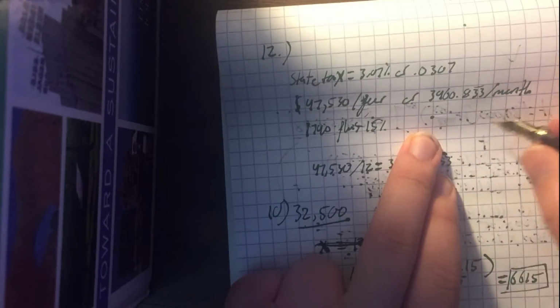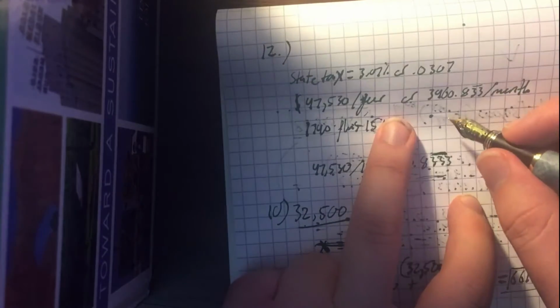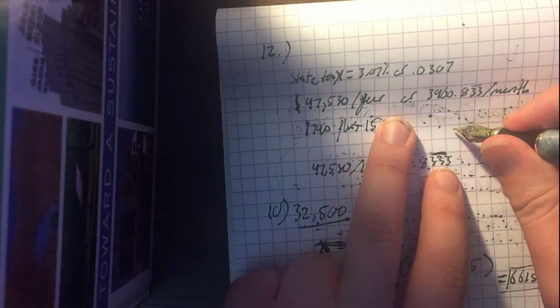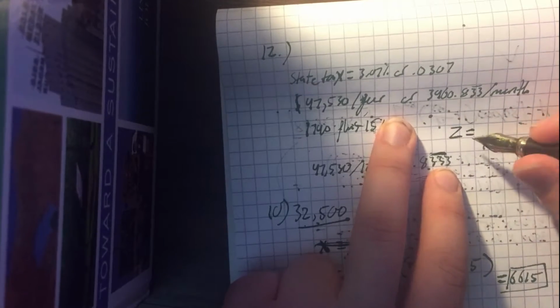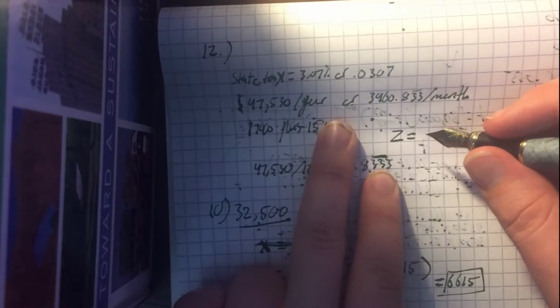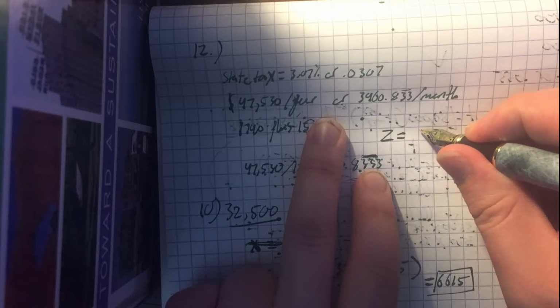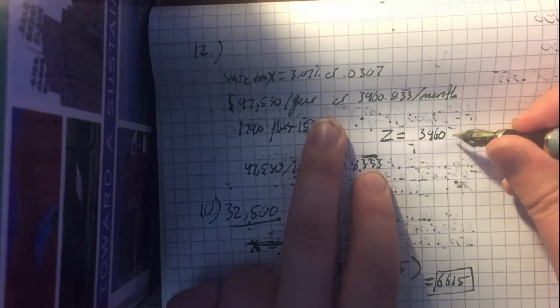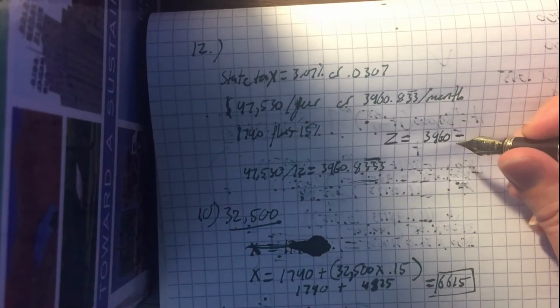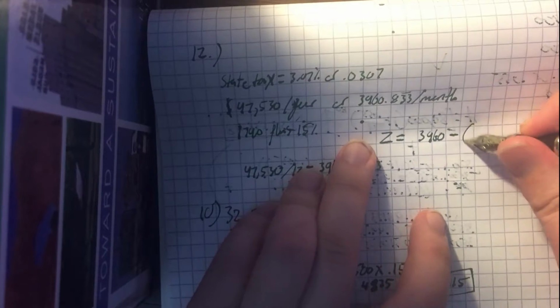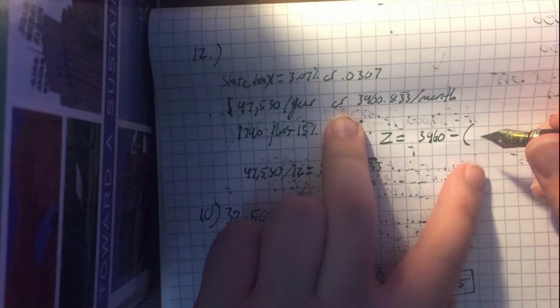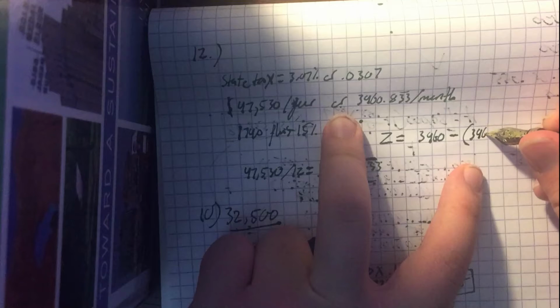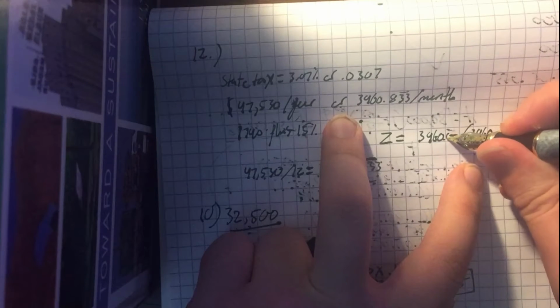So what we're going to need to do is write an equation for that. Let's call his monthly take-home Z. Let's write an equation. Z is going to equal his gross pay of $3,960 minus, because we have to figure out what taxes are going to be taken out. Let's see, 3,960. I forgot the 833. I'm sorry.